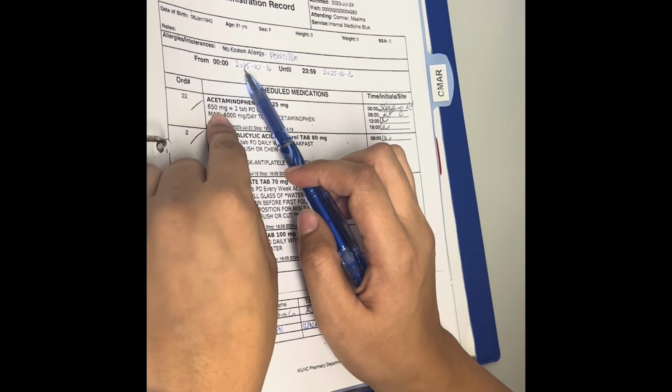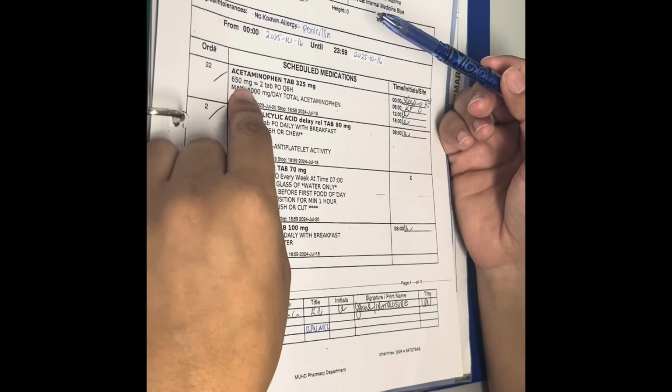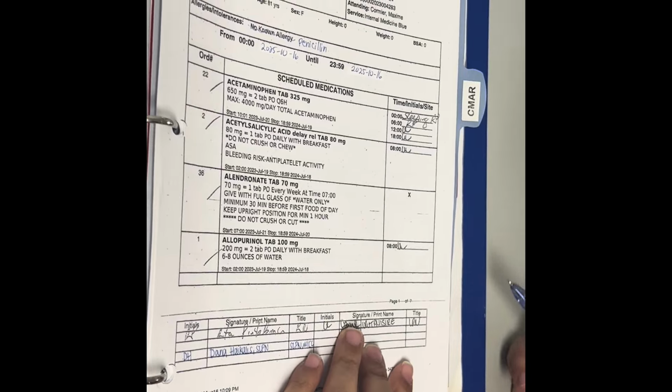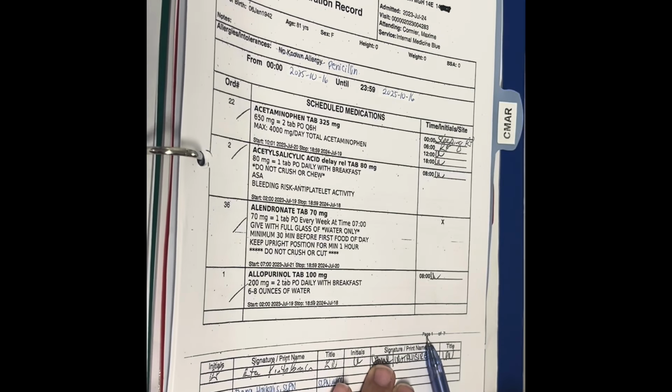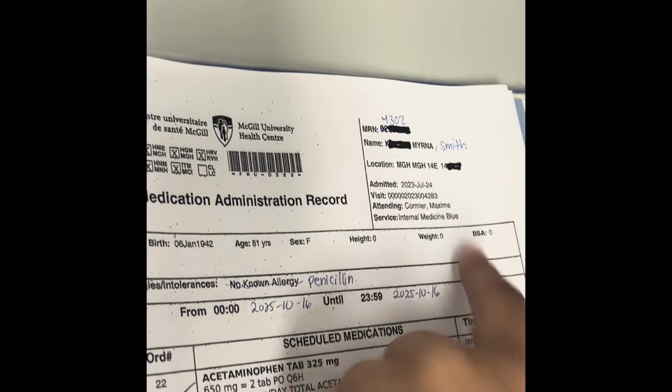So today we are the 16th of October, 2025. Just to confirm that. And then we want to check the page numbers. Before we start on any medications, we want to do the page numbers. So here, page 1 of 7, we want to make sure that it has the patient's name on it. Myrna Smith.